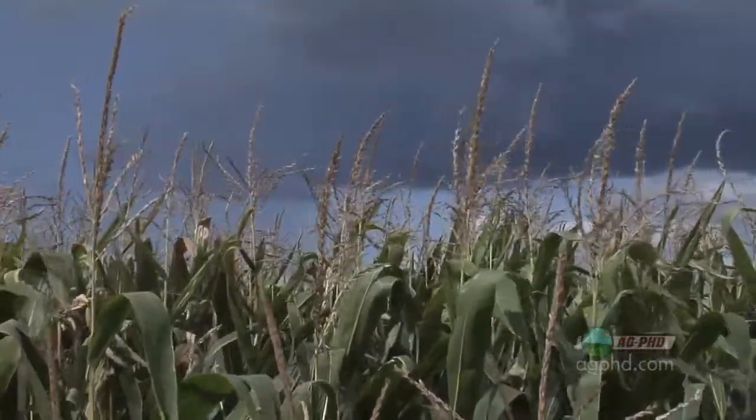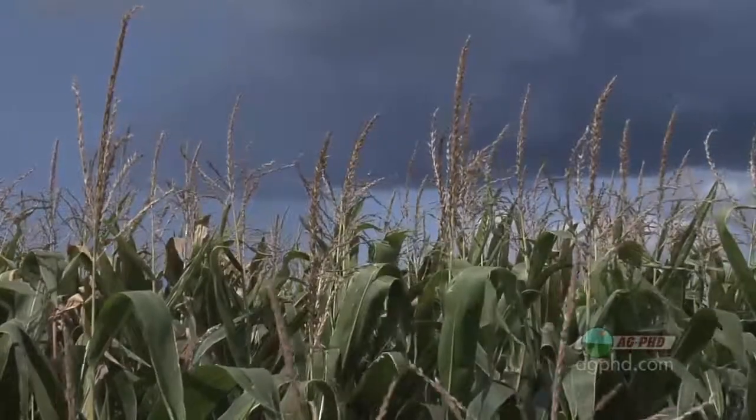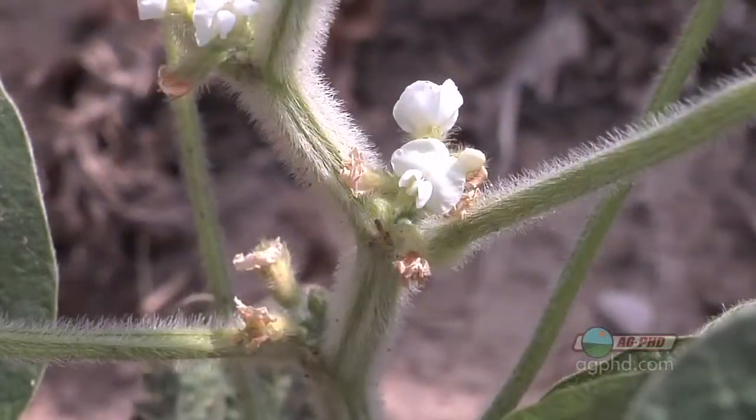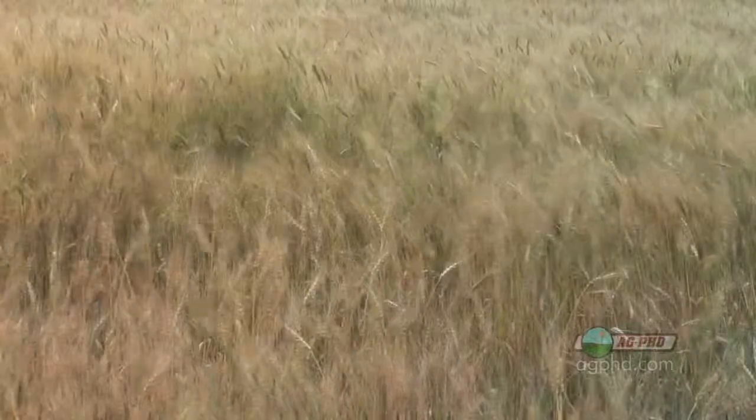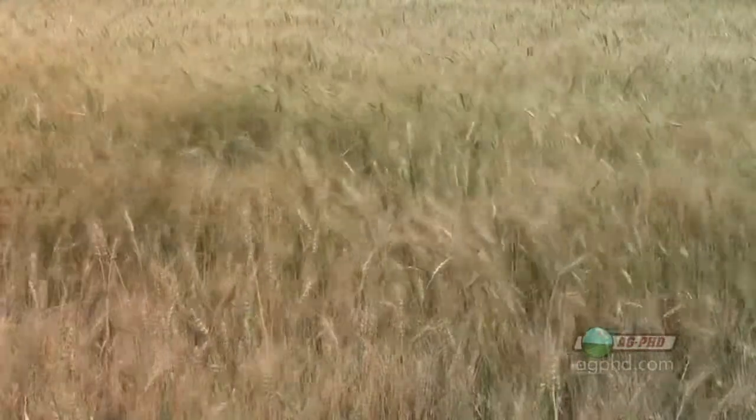So when you're growing any kind of crop in your garden or out in a field, you need to know how that plant matures and why it matures to be able to know exactly when you want to plant it and have the best crop possible.